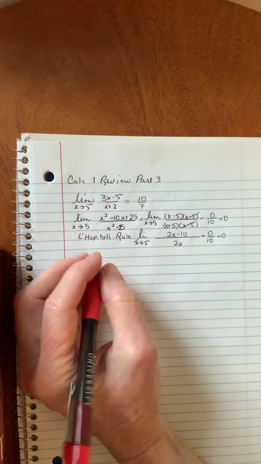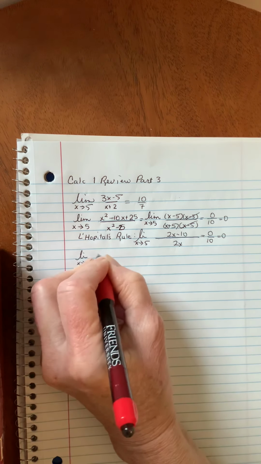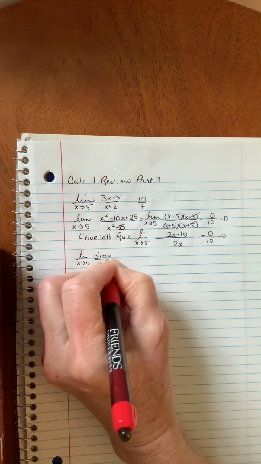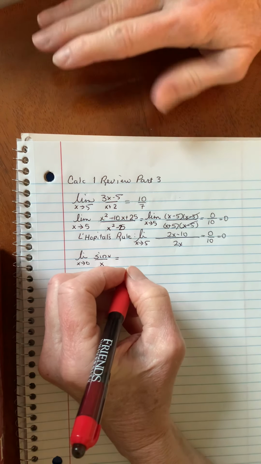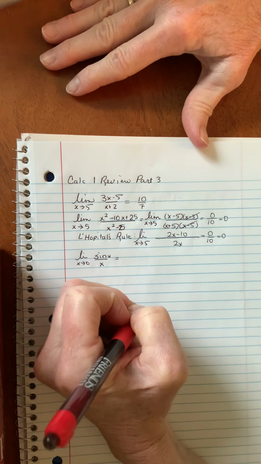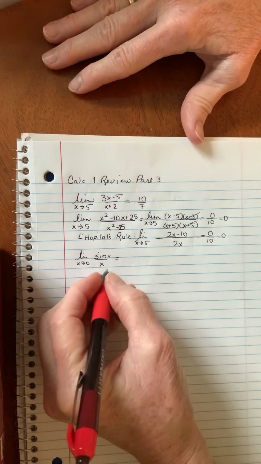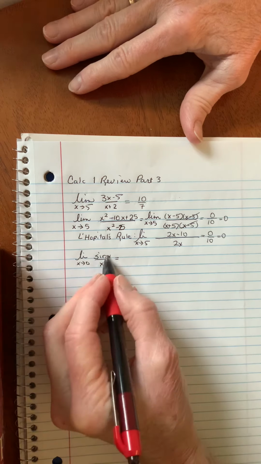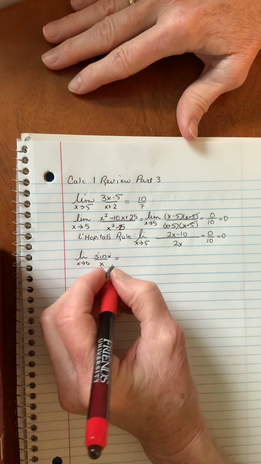Now, next problem. Let's take the limit as x approaches 0 of sine x over x. You likely had this one months ago, and this has to do with the squeeze theorem, and you may have tried that. Let's try this with L'Hopital's rule, because if I put 0 in, sine of 0 is 0, x is 0. So let's use L'Hopital's rule.